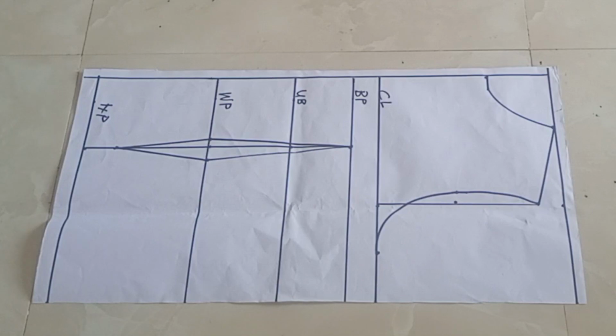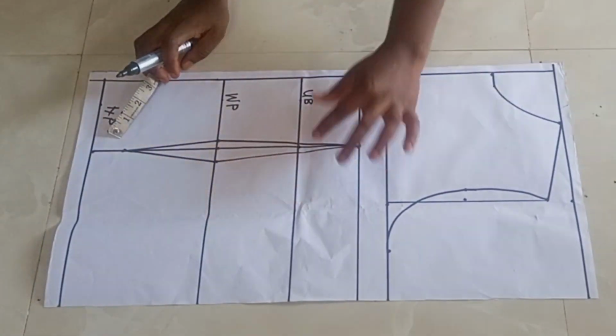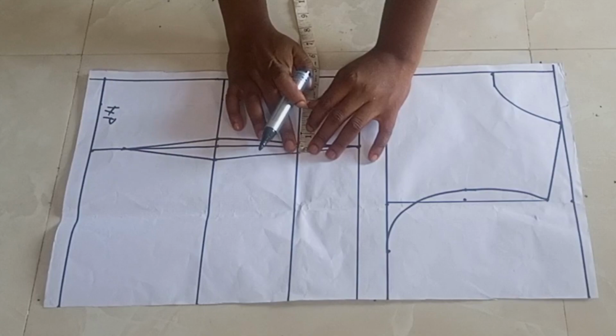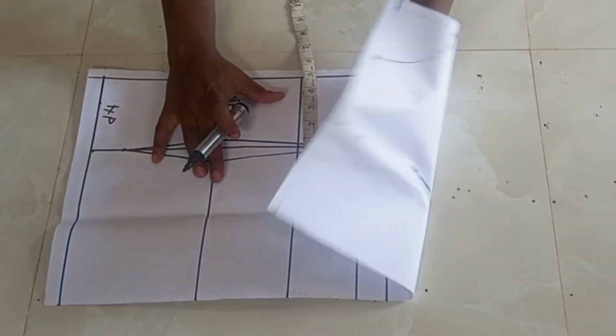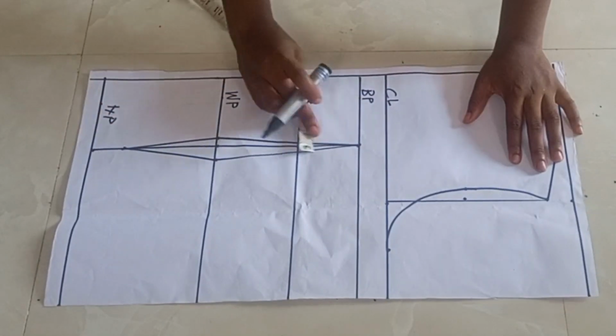After getting your dart, before we start marking our circumference measurement, which is our round measurement, we are going to replace the dart intake, and so from the under bust we are going to replace half an inch. From the waist point we're going to replace 1 inch. So what you're going to do now is to start from your under bust.